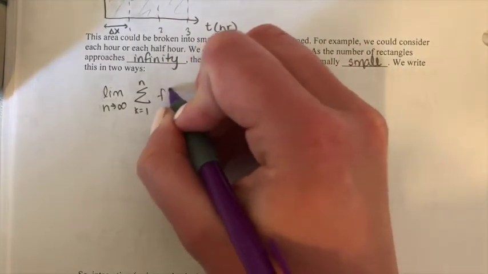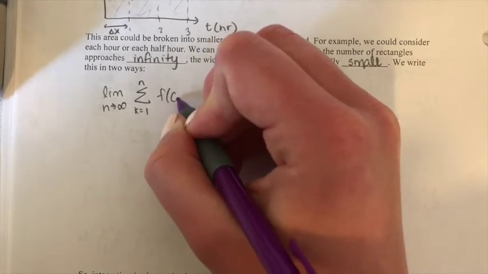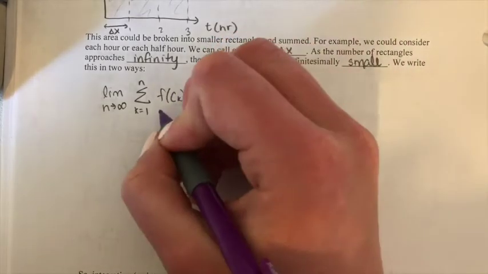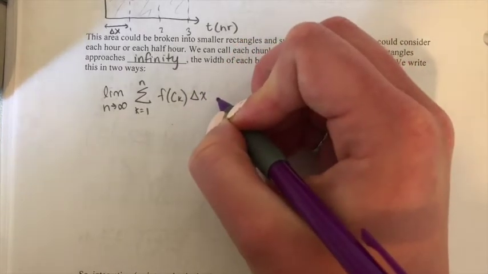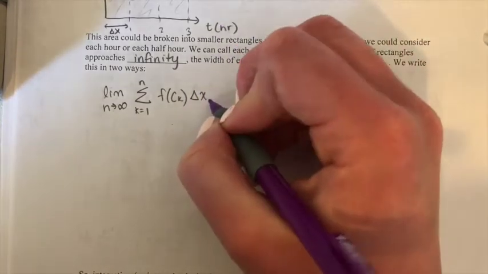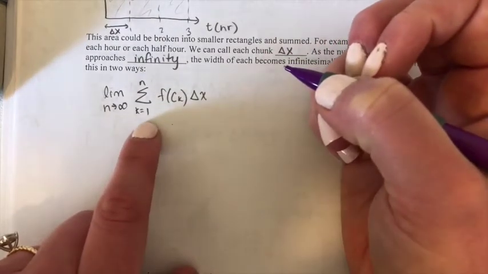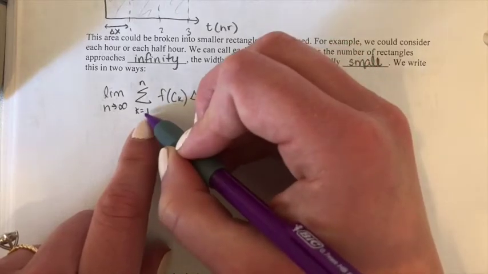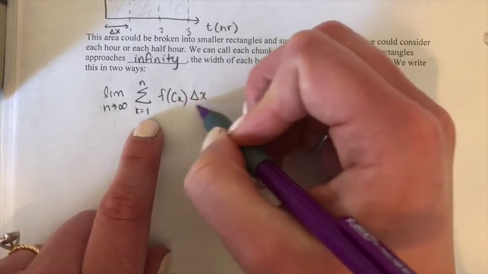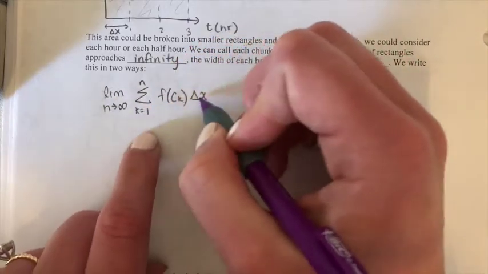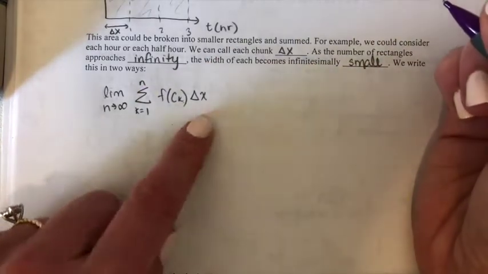So this is the sigma, that Greek letter sigma. That means we're going to sum all of the things. We're going to start at k being equal to 1, and we're going to go to when k is equal to n. So it's going to be the function of c_k times delta x. Okay, so if we start at the value of k being equal to 1, the first rectangle, times the width of the rectangle, if we add all of those up until we have infinity, that's one way to write it.